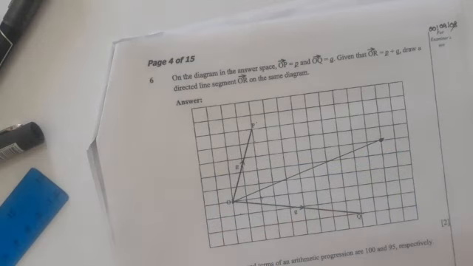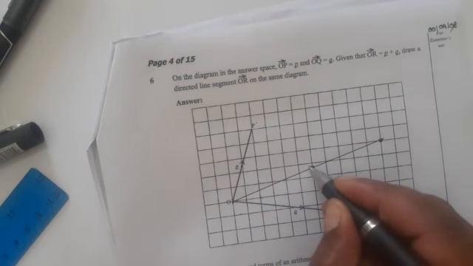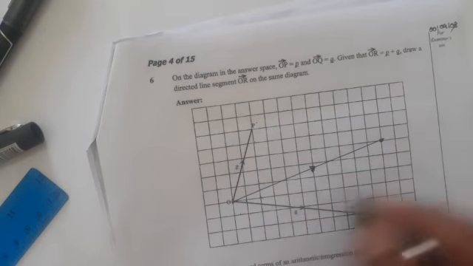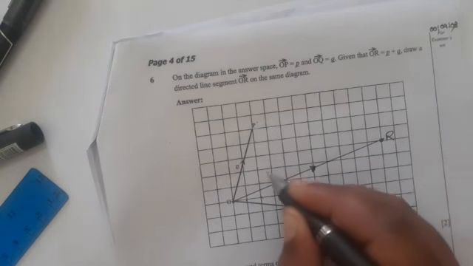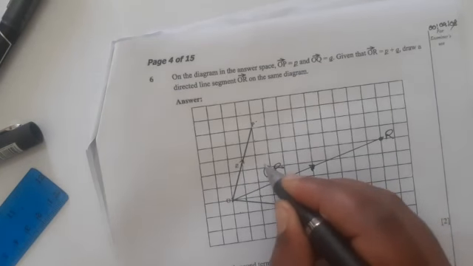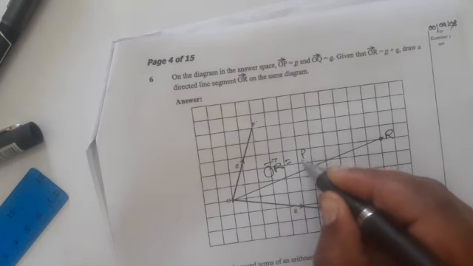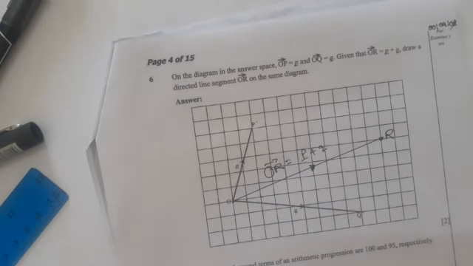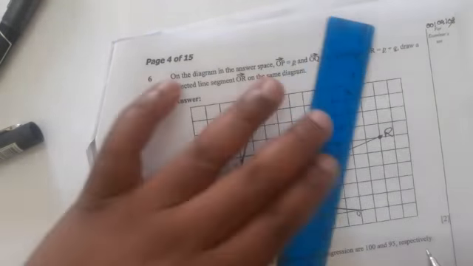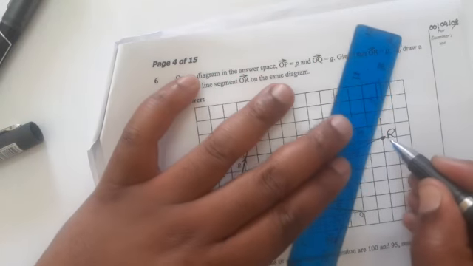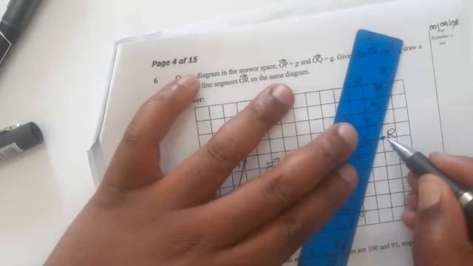This is the directed line segment. You can even put your arrow here. Then you say this is point R. So you say OR here is P plus Q. If you want, you can even produce these lines here, but take note, they are not needed.